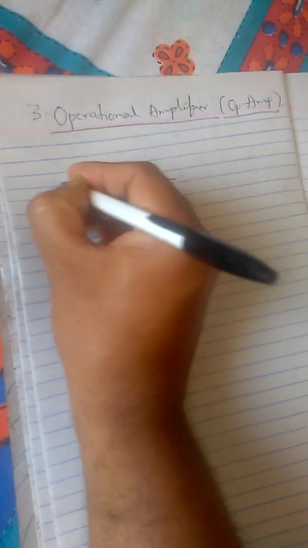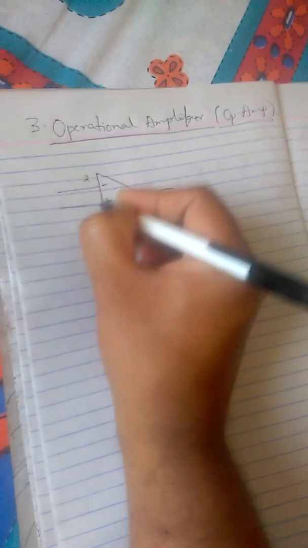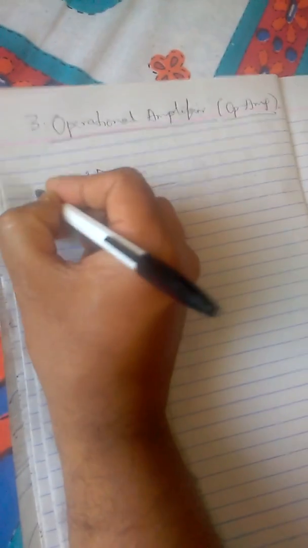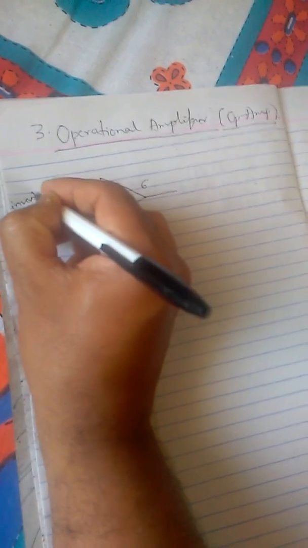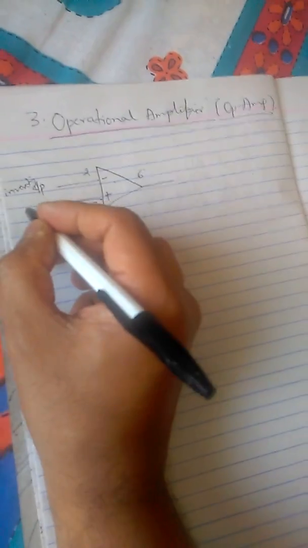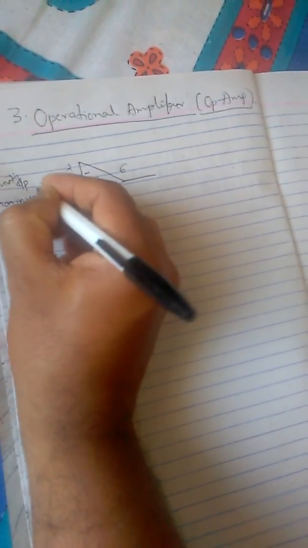And first we'll start with the circuit diagram. Right. So this is the basic diagram for operational amplifier. And for this we can give two inputs. Suppose if you are giving input to pin number 2, we call it the inverting input. If you are giving input to pin number 3, it is called the non inverting input, and output we are taking from pin number 6.